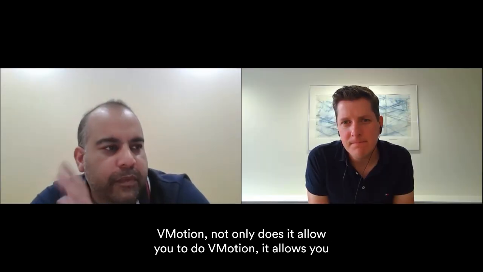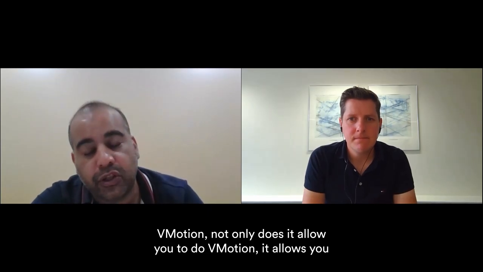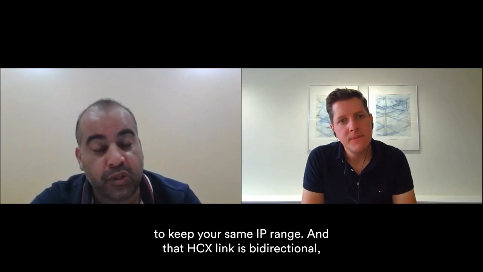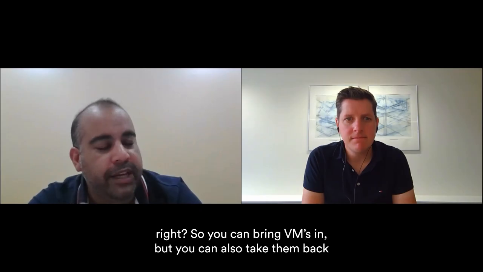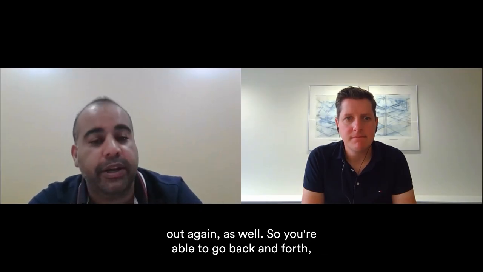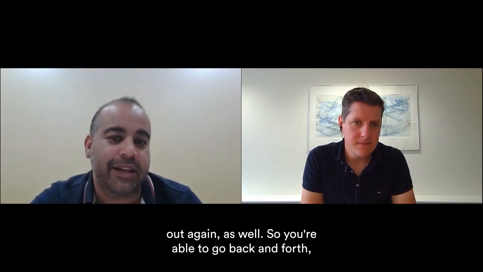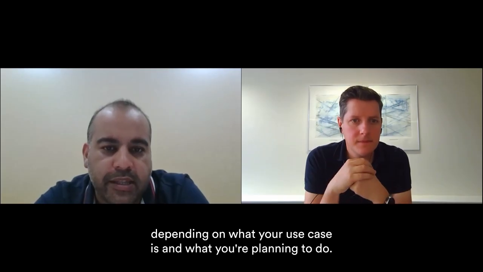So HCX, that VMware appliance that I mentioned to you, allows you to do a vMotion. Not only does it allow you to do a vMotion, it allows you to keep your same IP range. And that HCX link is bi-directional, right? So you can bring VMs in, but you can also take them back out again as well. So you're able to go back and forth depending on what your use case is and what you're planning to do.